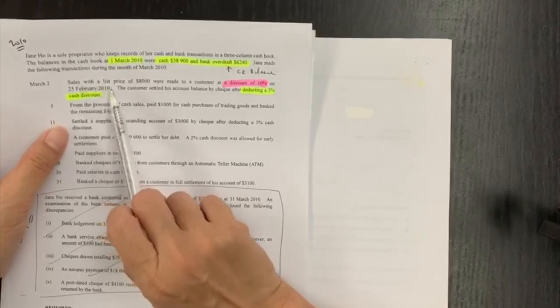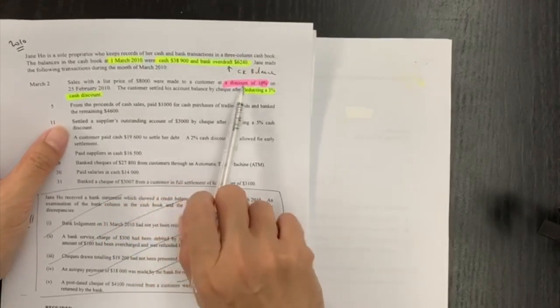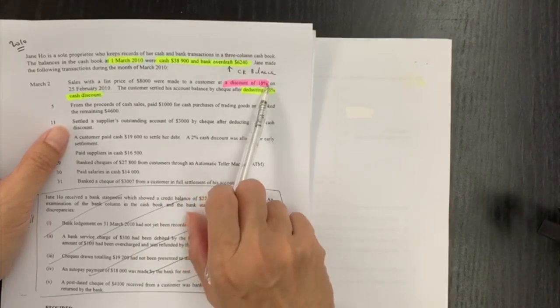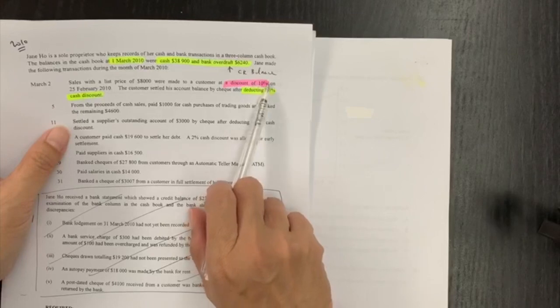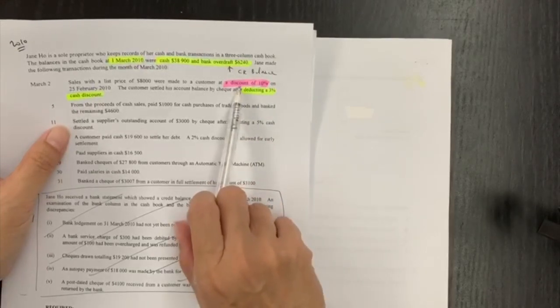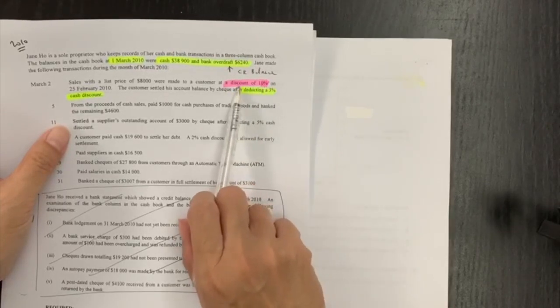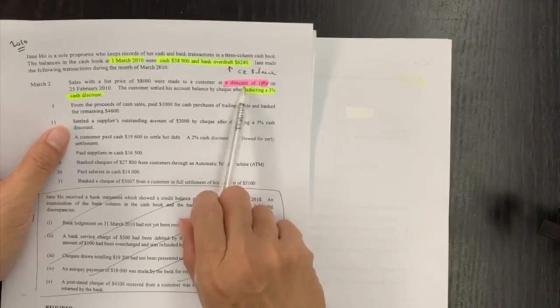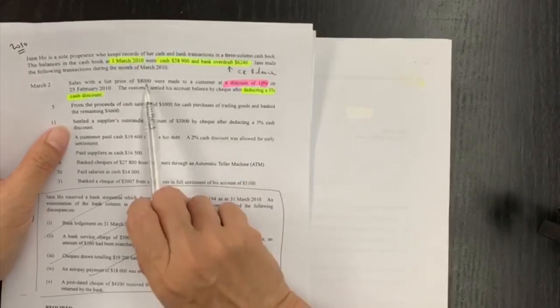Sales with a list price of 8,000 were made to a customer at a discount of 10%. Look at this 10%. This 10% should be a trade discount. And remember, do we have double entry for trade discounts? We don't have double entry for trade discount, but trade discount will be deducted directly from the list price.